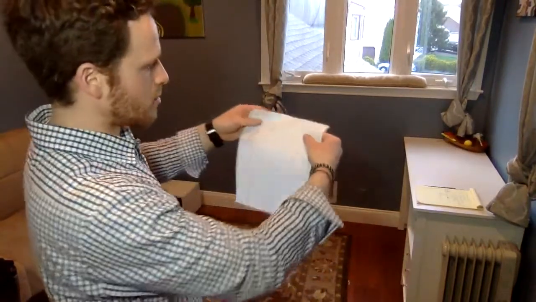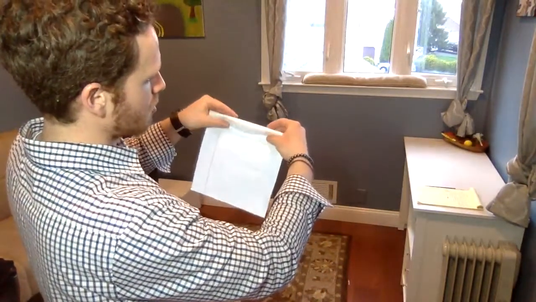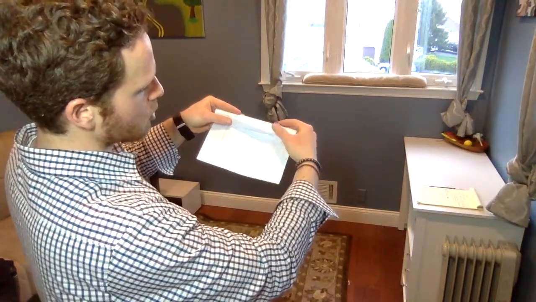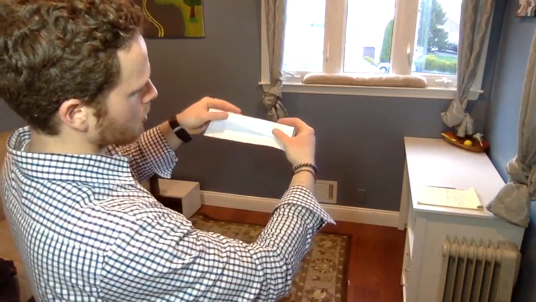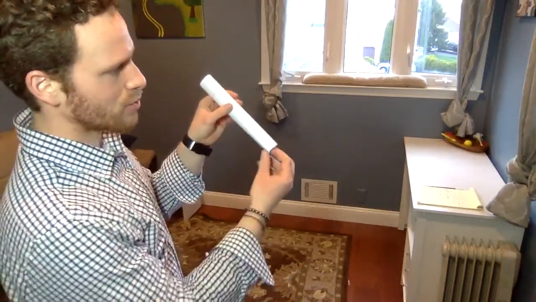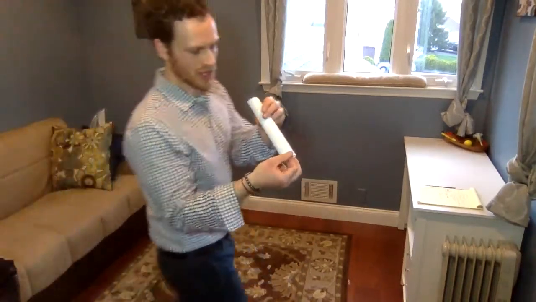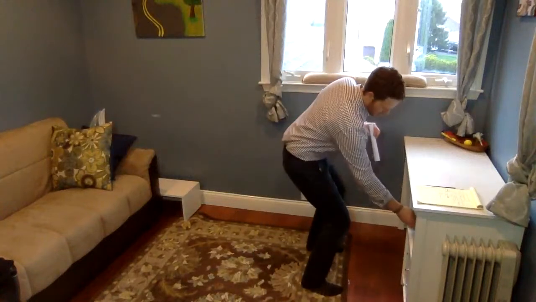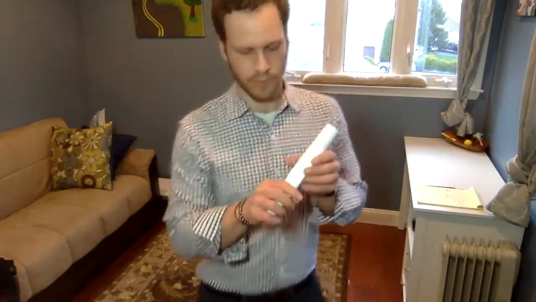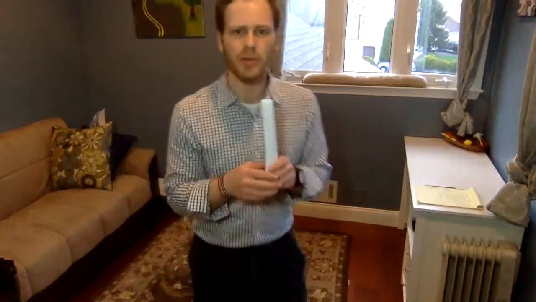If you're on your table, you can roll it towards you or away. Use those fingers to roll. Can you roll? Okay. You can have a parent help you if you need. If you want to take a piece of tape to secure it. Okay, this becomes our hammer.